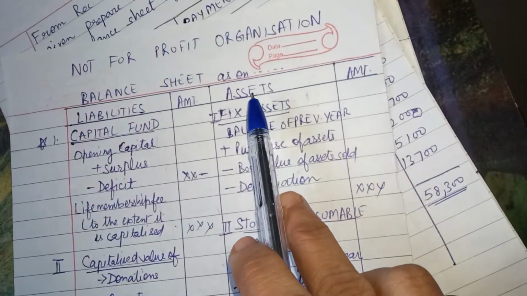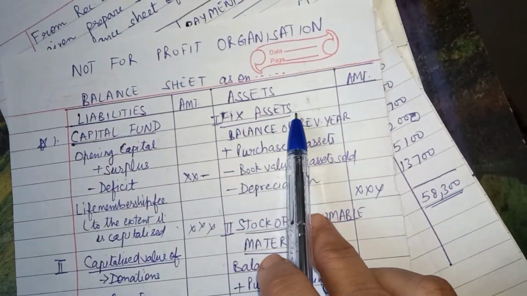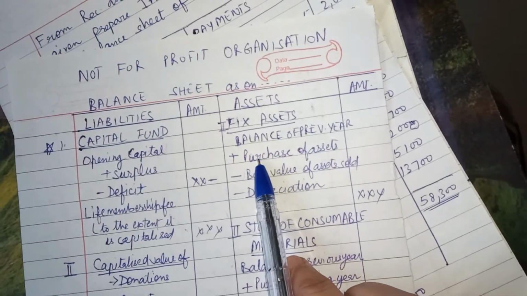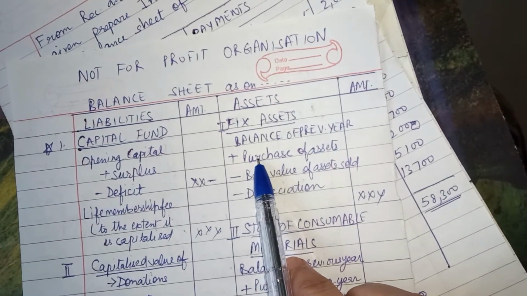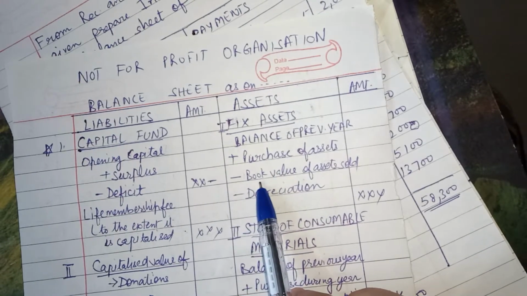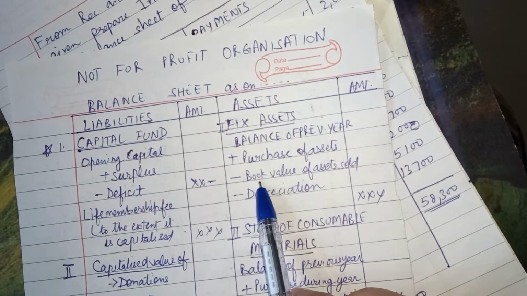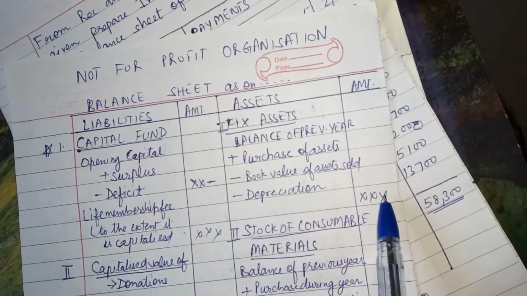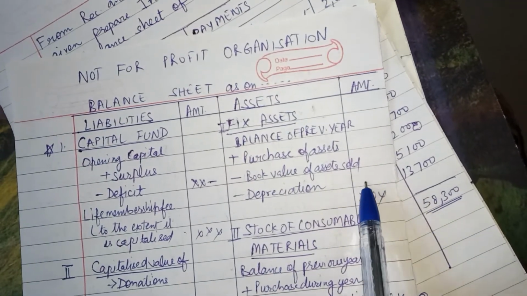Then comes the fixed assets: the balance as of the previous year, plus purchases during the year, minus the book value of the assets sold if there are any, and minus depreciation. The remaining figure will appear here.